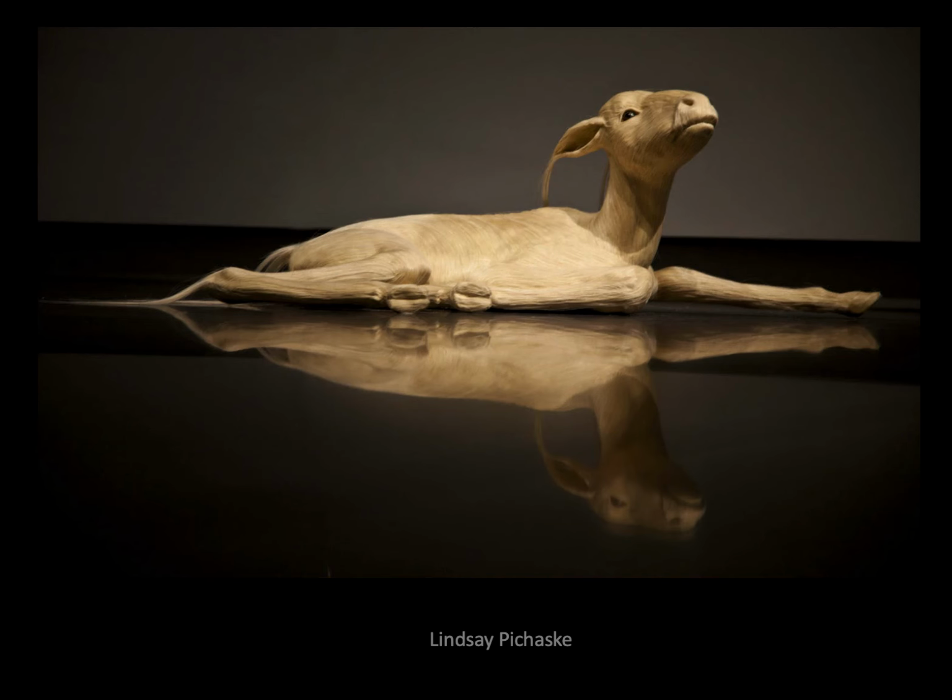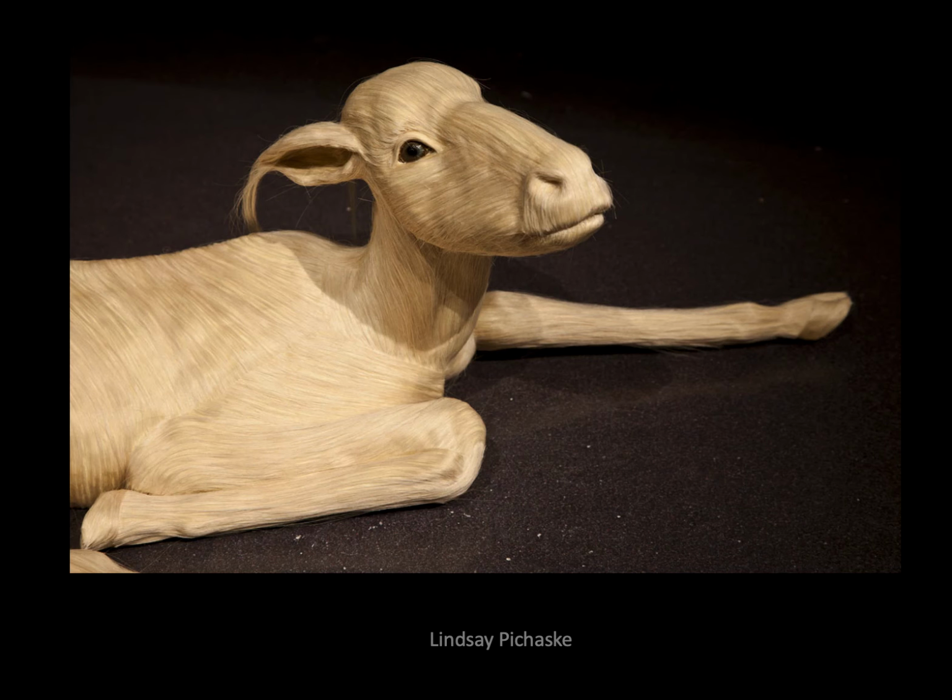Lindsay Pachowski is known for doing some of those similar types of things with animal forms. In a detail of this work, you can see that the animal itself is made out of ceramic, but she is painstakingly gluing or adhering the hair all over this object.